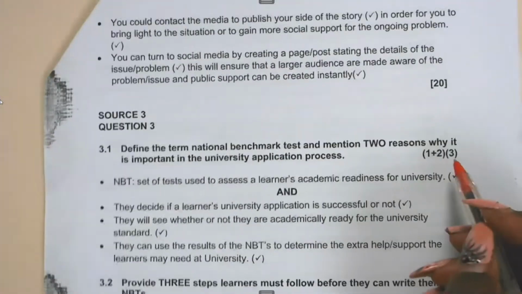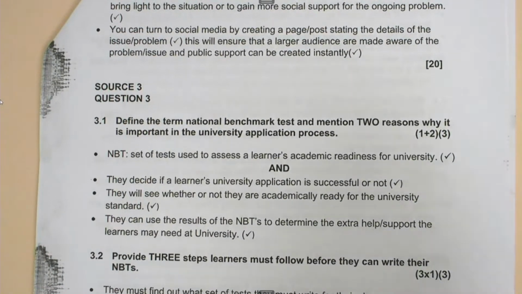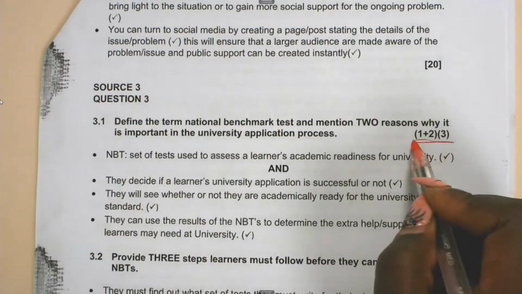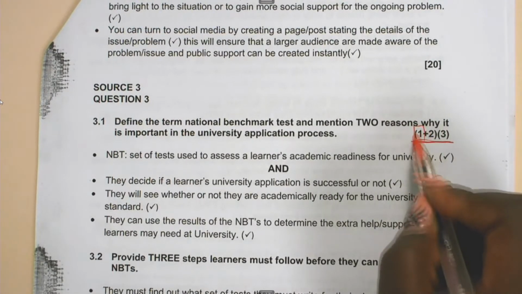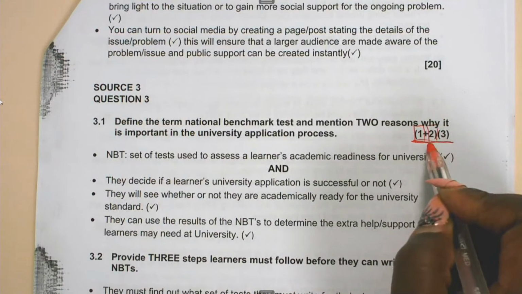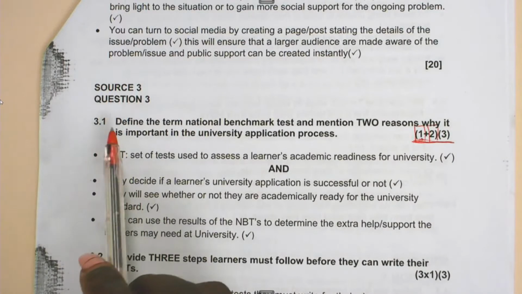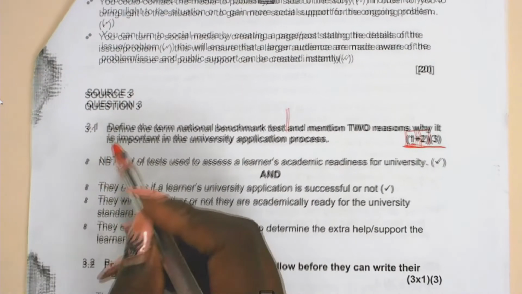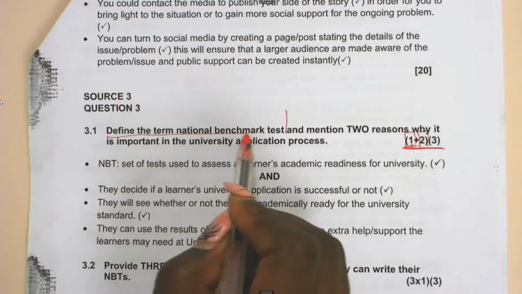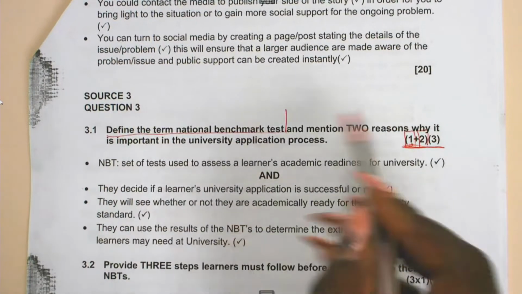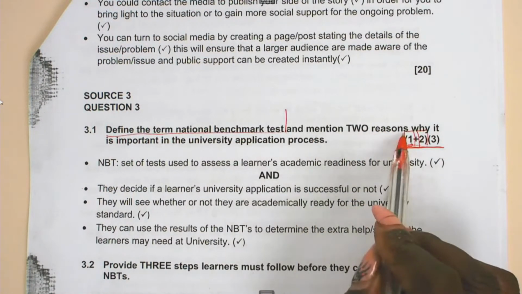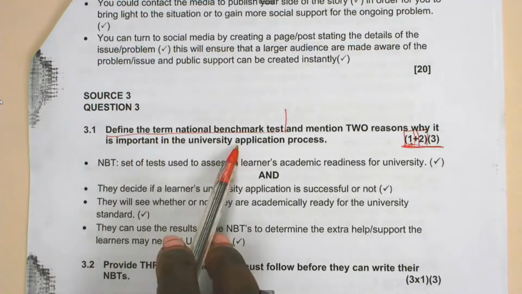The question is still the same as the one that we did previously. How is it the same? I will always go to the mark allocation. When we look at the mark allocation, we are expecting 1 and 2 responses. Let's analyze the question. What is exactly that worth this 1 mark? Define the term national benchmark test. This is the 1 mark that we're going to get. After we define this, we're going to mention 2 reasons why it is important in the university application process.